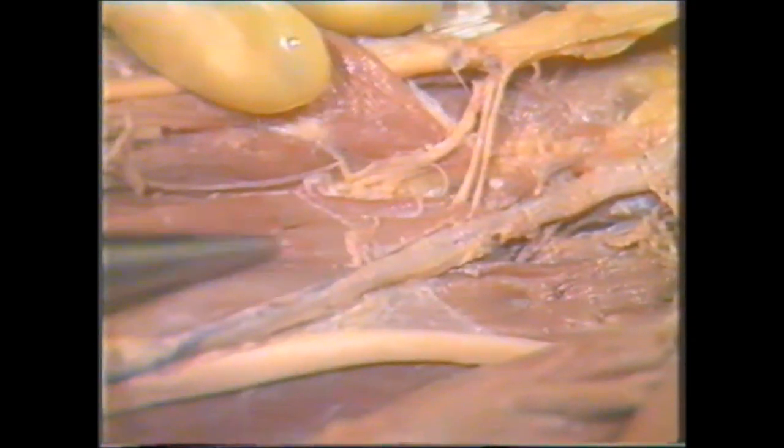The ulnar artery runs superficial to the flexor digitorum profundus and accompanies the ulnar nerve in the distal 2/3 of the forearm.